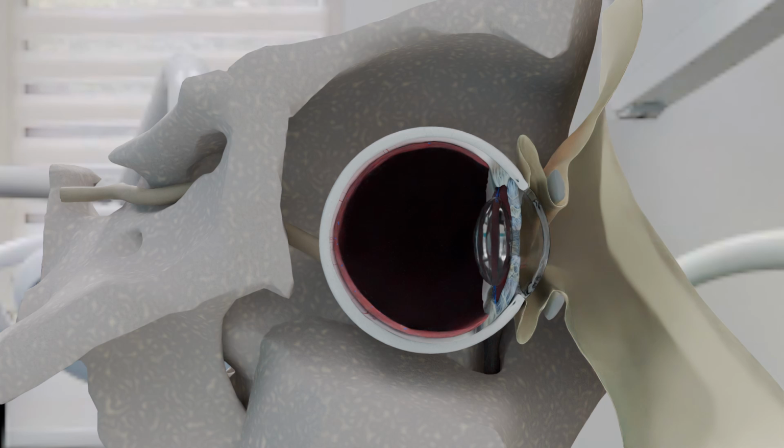So we took a look at the layers of the eye, and we followed light as it hits all those different layers up until it hits the retina, and then gets sent over to be processed by your brain.